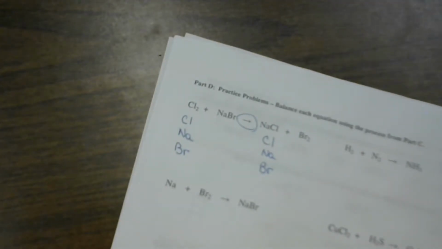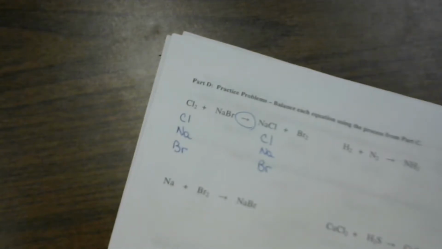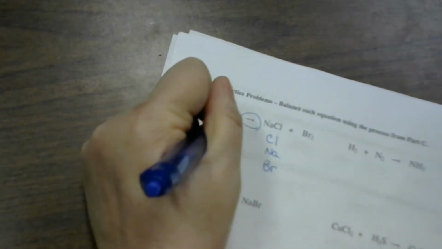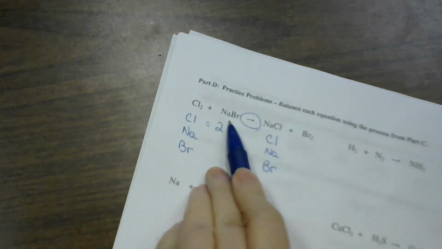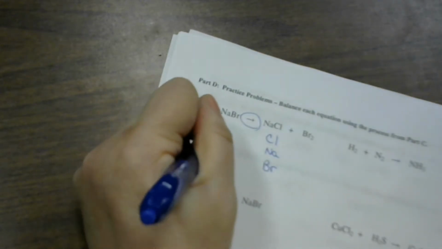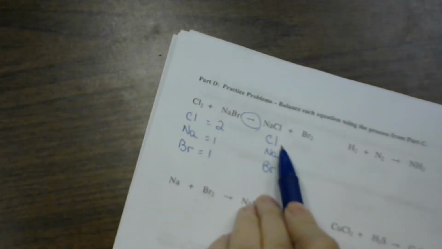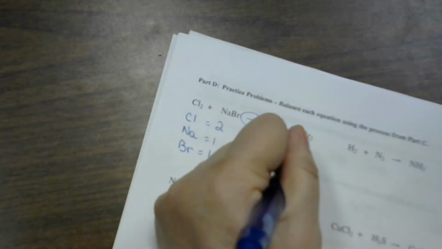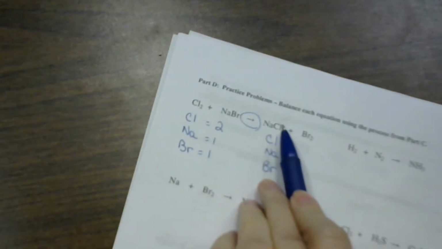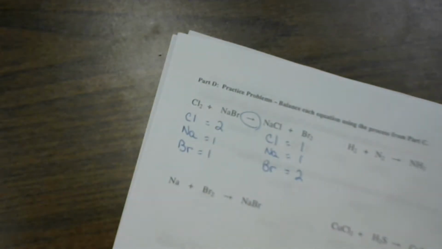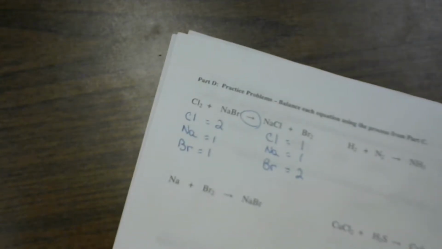Okay, so we're going to figure out how many of each one you have on each side of the arrow, or the thing that we're treating like an equal sign. So over here you have 2 chlorine, you have 1 Na and 1 Br. Okay, on this side you have 2 Brs, 1 Na and 1 Cl. Okay, so now that you have that, we're going to figure out how we can balance.